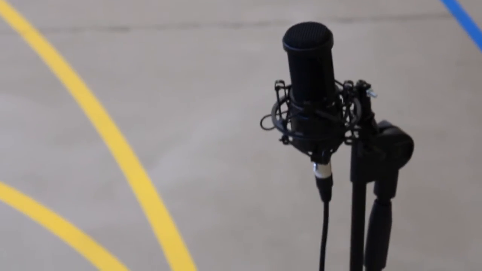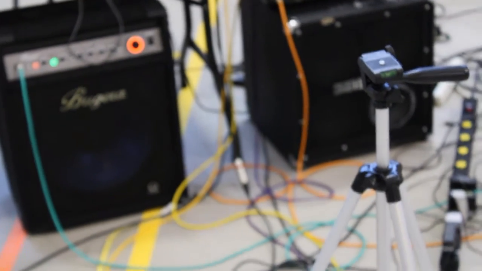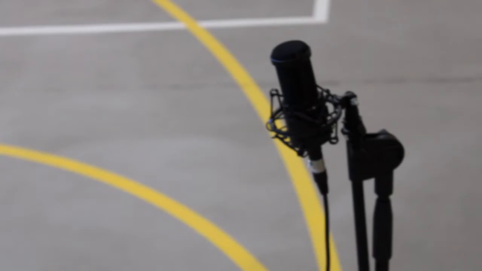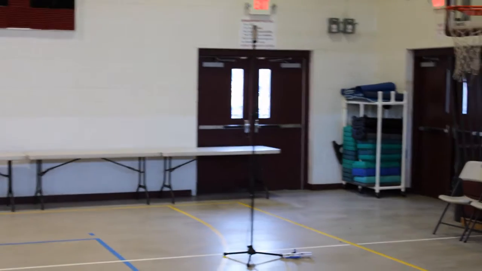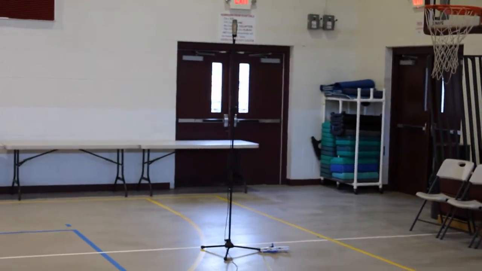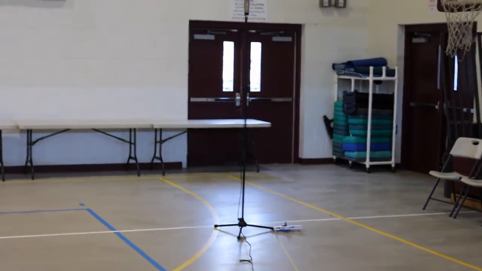Now this one right here, I have pointed at the speaker setup, and that is exactly 3.43 meters away from the speakers. So that's more like a room sound kind of microphone. And then over here, which is 17.15 meters away, I have the Behringer C1 condenser. And I have that one actually pointed towards us, but I'm also going to try it pointed away.